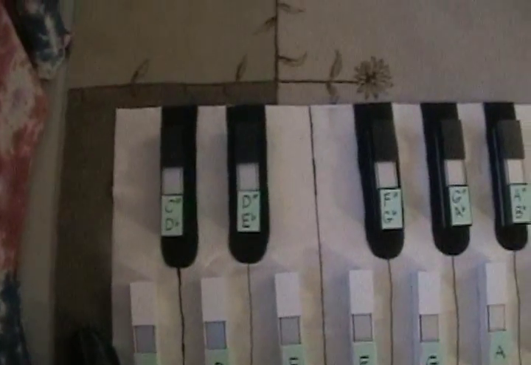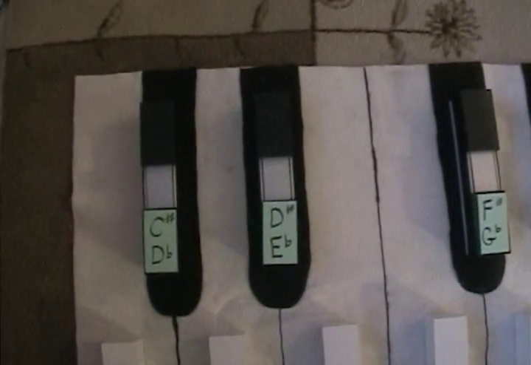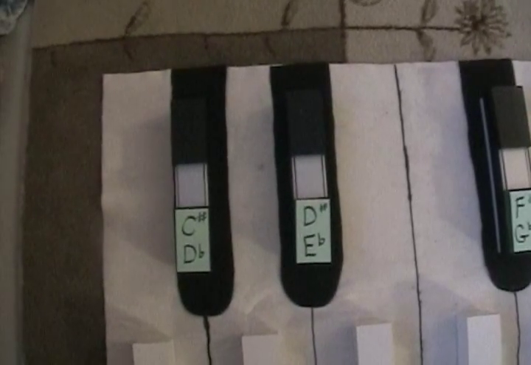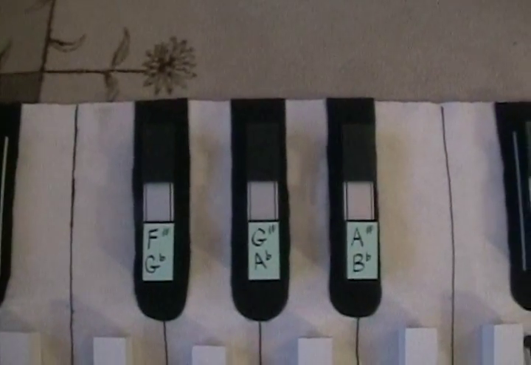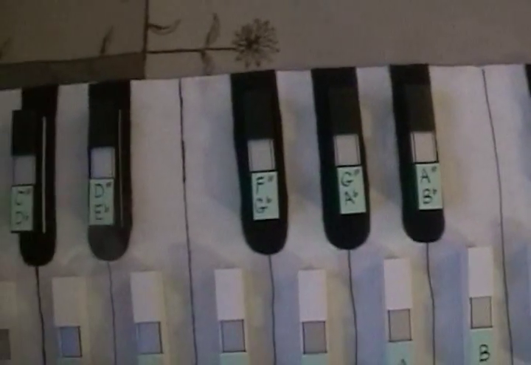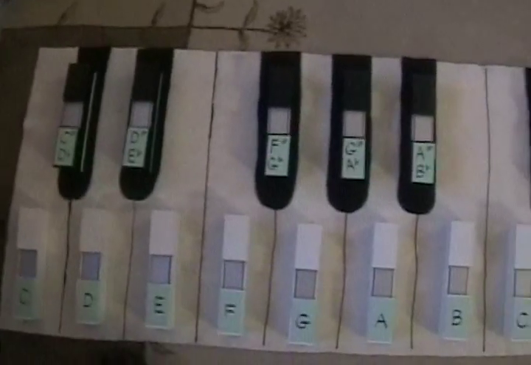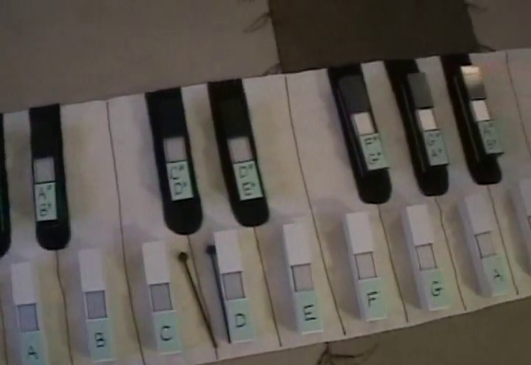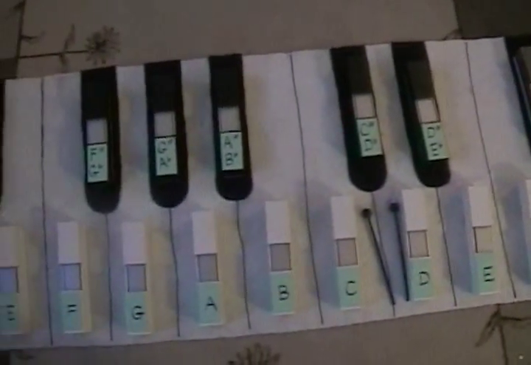Now the black notes, if you look at them very closely, you'll see that they have two names on them. The way you would read that is C sharp, D flat, and the next one is D sharp, E flat, and the next one is F sharp, G flat, and so on. Each one of them has two names, and we'll talk about that a little more as the lesson goes along, but I wanted you to be able to see them close up so you see what they look like, and then I'll show you how it all works.